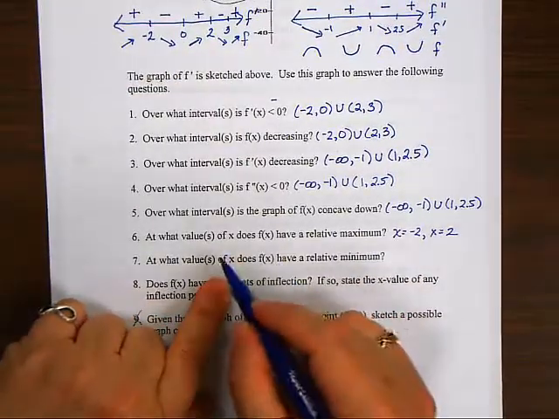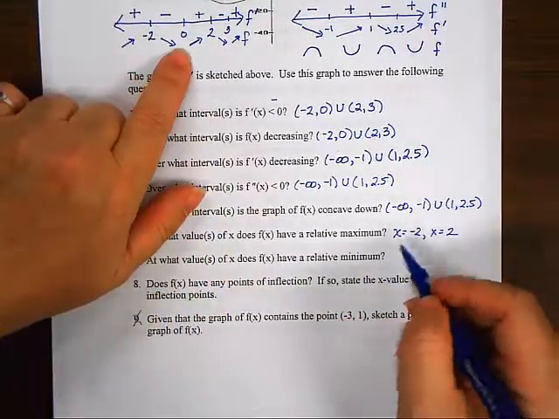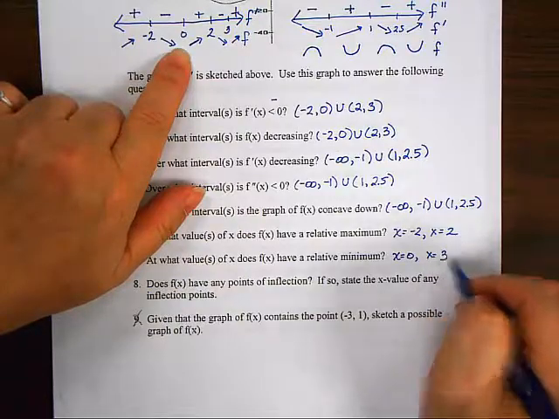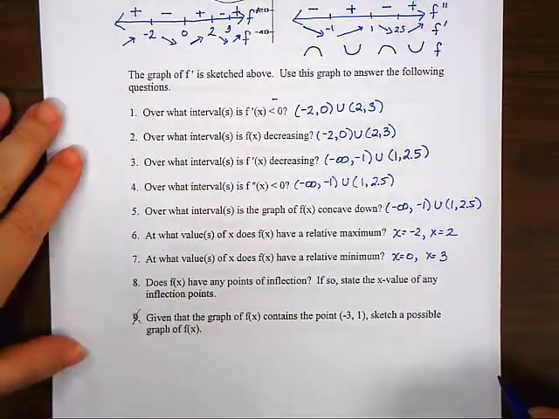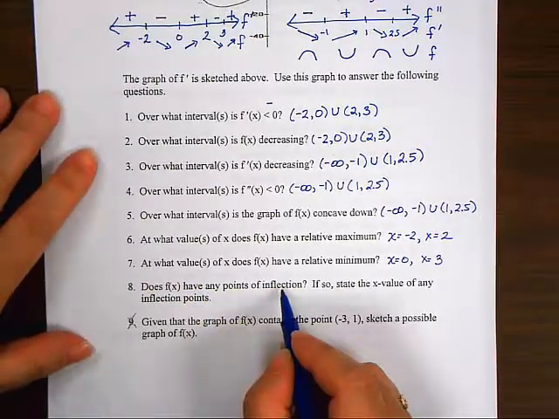Number 7, at what values of x does f of x have a relative minimum? Well, the minimum right here is x equals 0 and x equals 3. Finally, number 8, does f of x have any points of inflection?